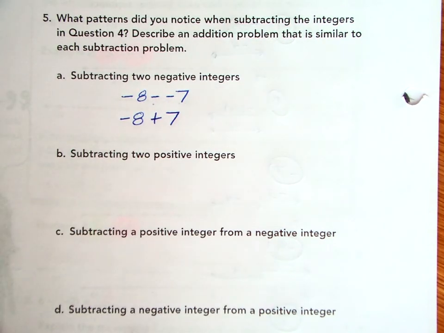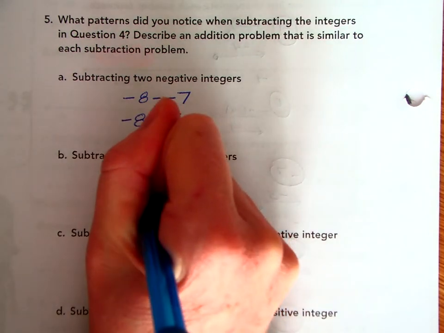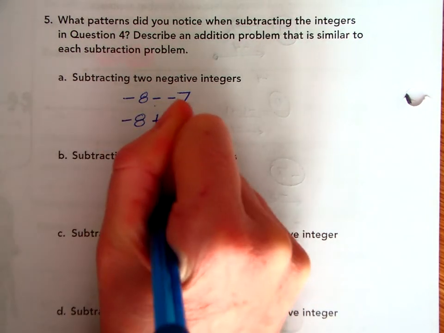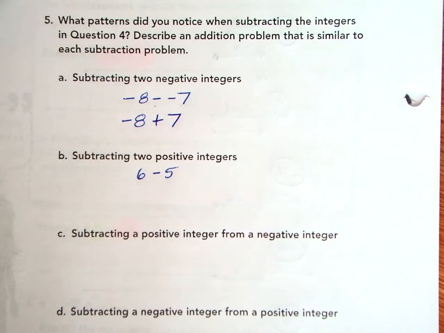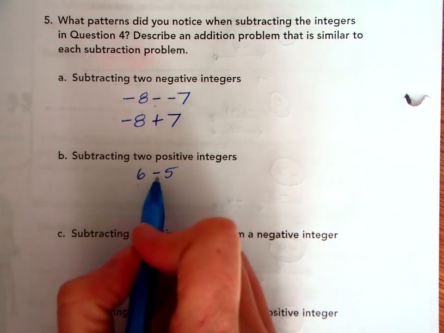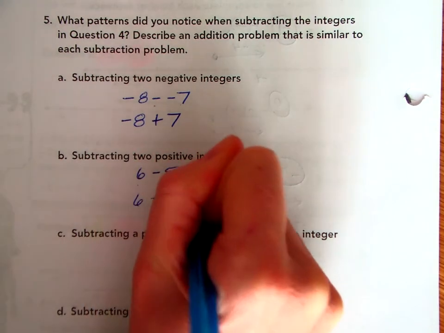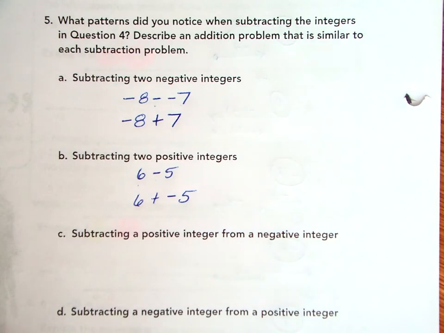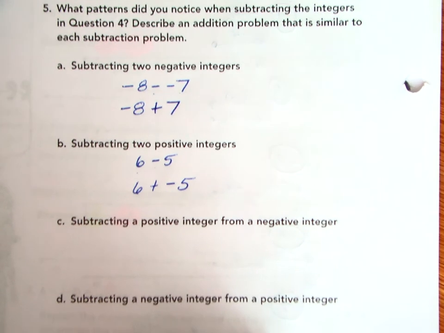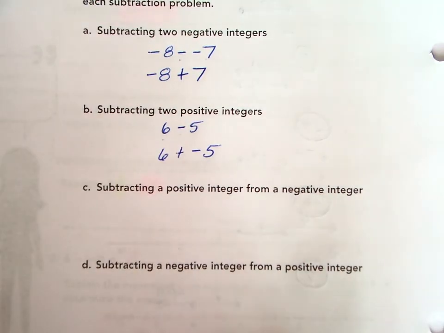Subtracting 2 positive integers. 6 subtract 5 is the same as 6 and then going the opposite of positive 5, which is like saying go negative. Subtracting a positive integer from a negative integer.